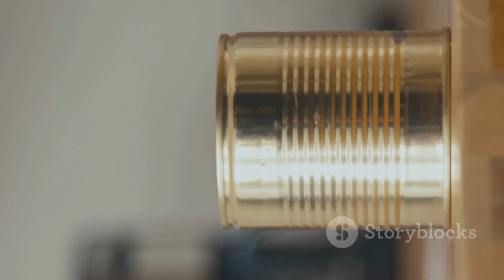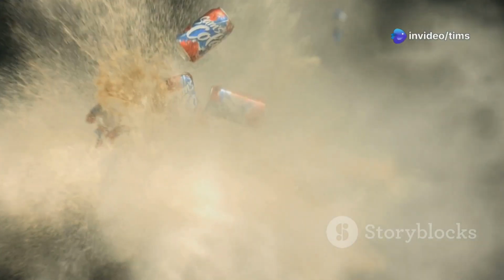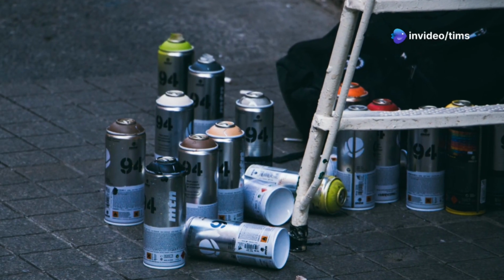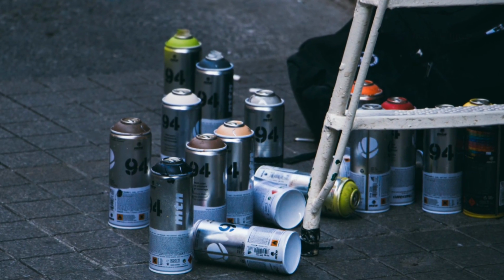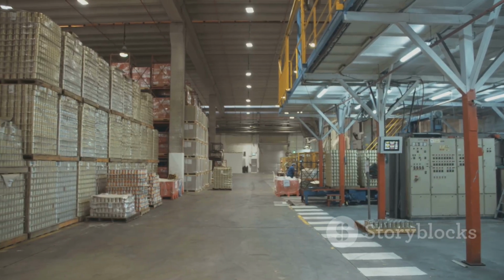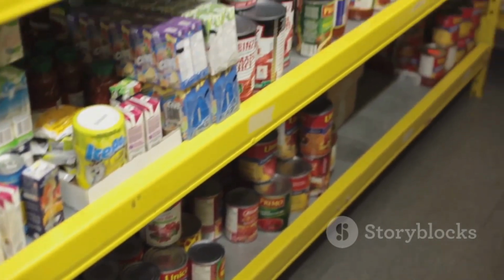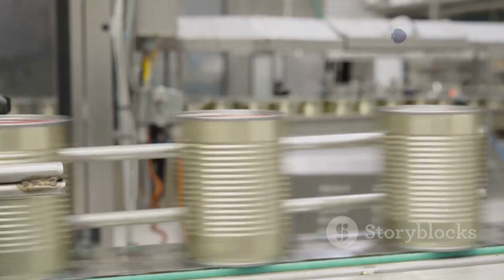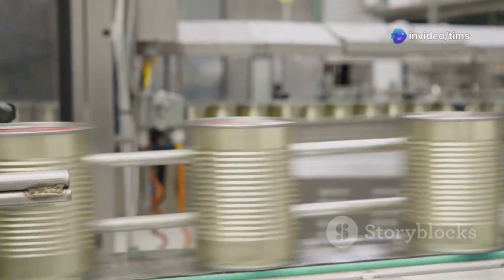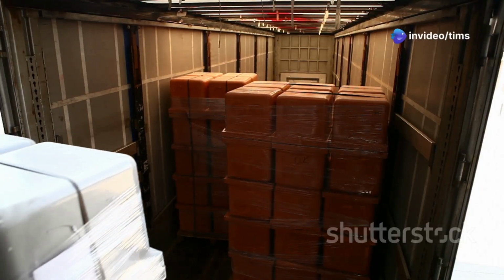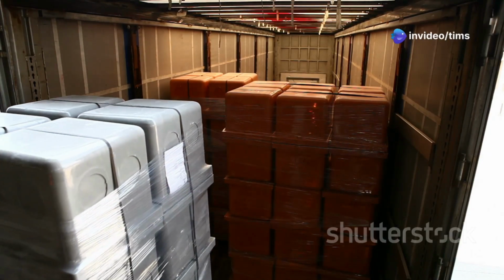Now, why should you care? Well, for starters, impact damage weakens the can. This makes it more likely to leak or even burst under pressure. Imagine a can bursting on the shelf. Talk about a mess. To prevent this, proper handling is key. Always ensure that cans are carefully stacked. Use protective packaging and avoid stacking them too high. If you're transporting them, make sure they're secure and cushioned.